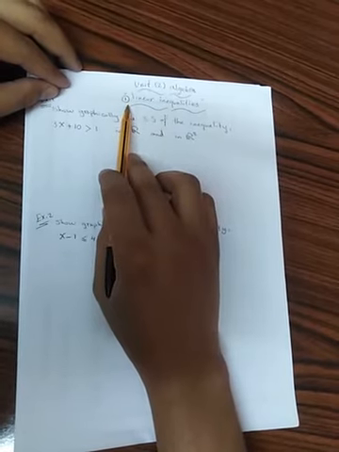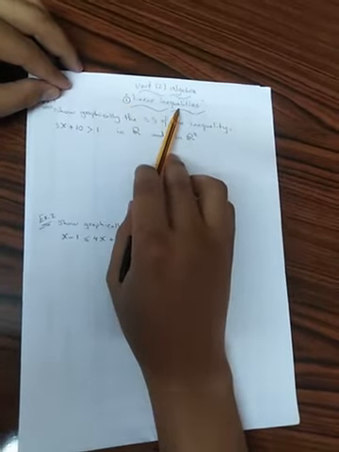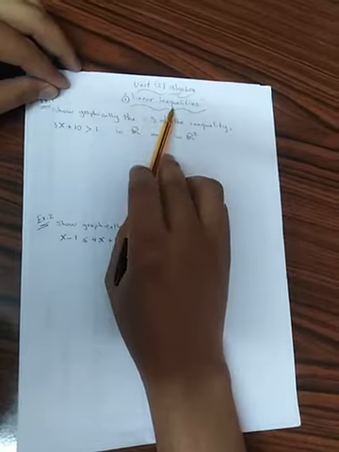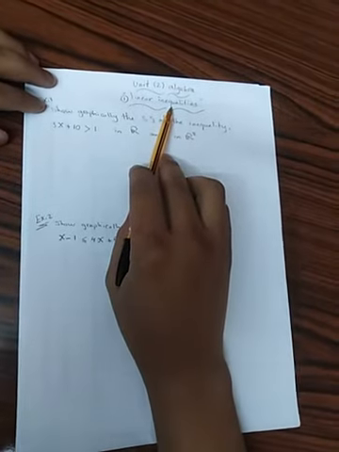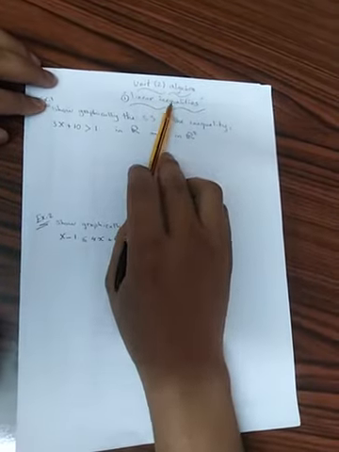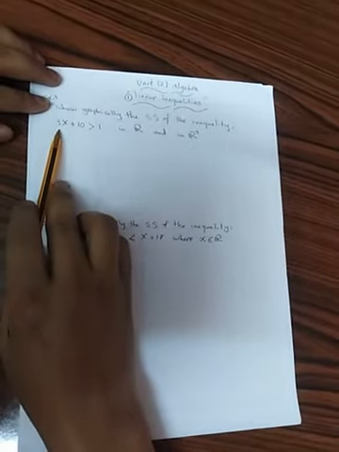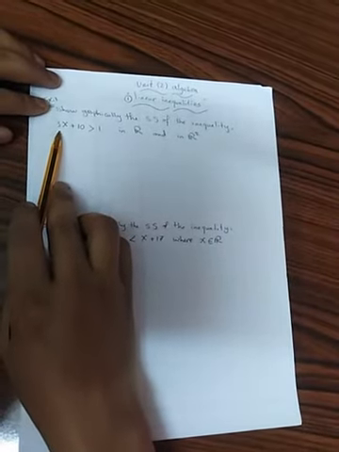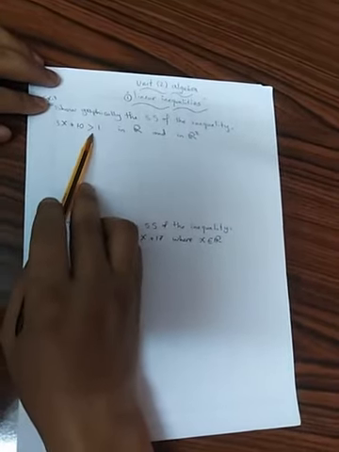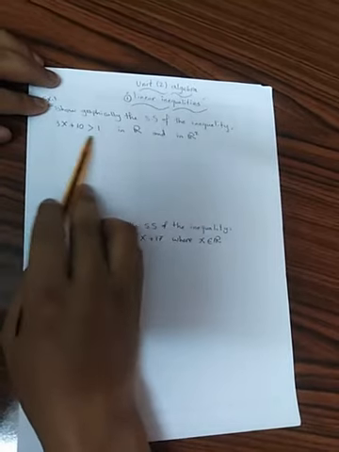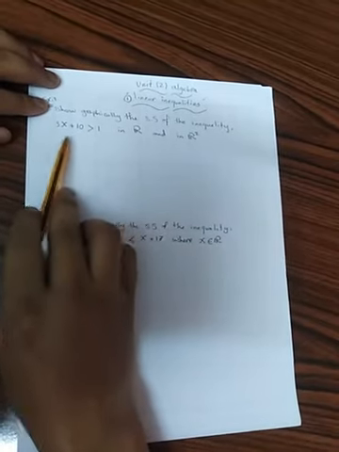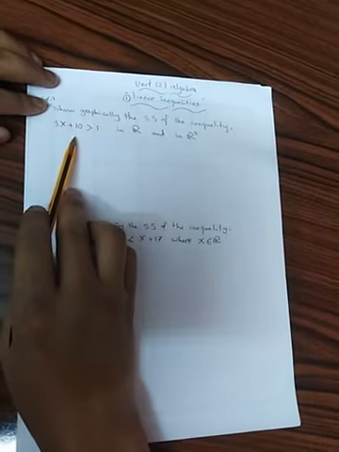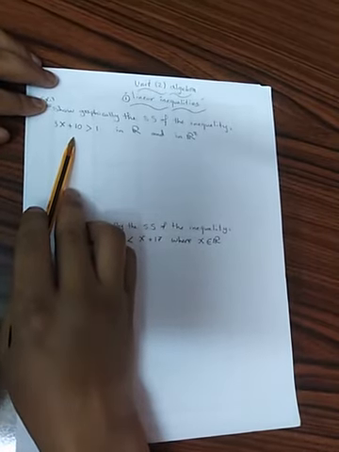Our lesson today is Unit 2 in the Algebra section, Lesson 1: Linear Inequalities. We studied the inequality before, such as 3x plus 10 more than 1. This is called an inequality. It may be in one variable or in two variables.